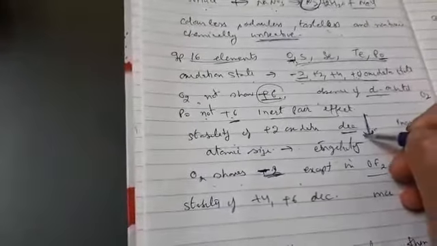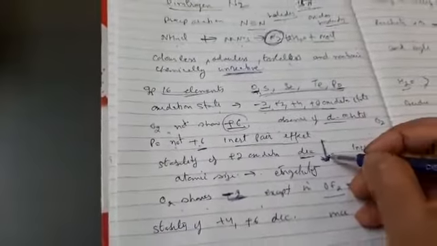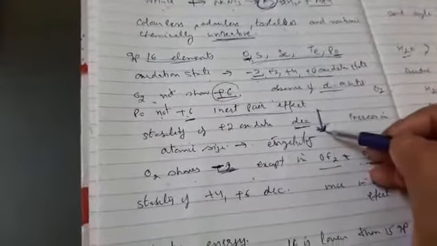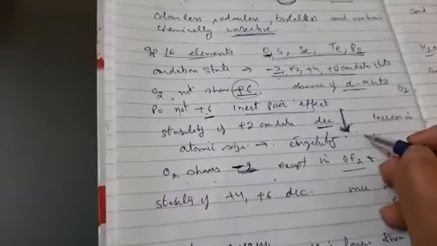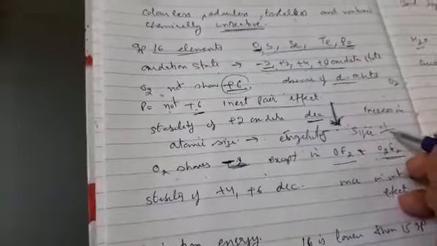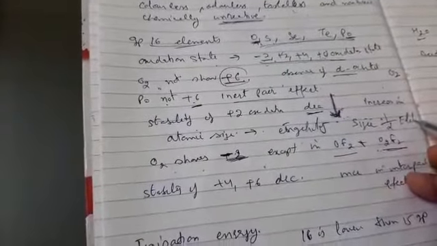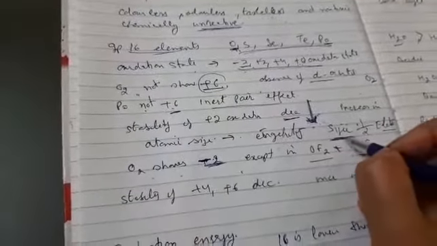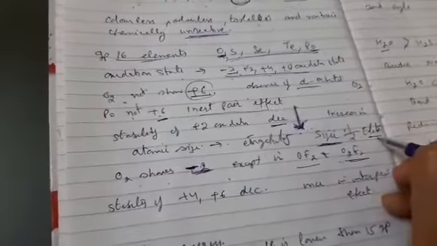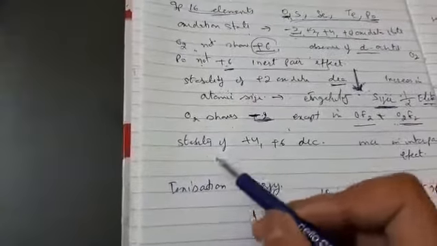Next is atomic size. Atomic size generally increases when we move down the group, and electronegativity depends upon the size. As the size increases, electronegativity decreases. Size is inversely proportional to electronegativity. If size is more, electronegativity is less. If size is small, electronegativity is more.